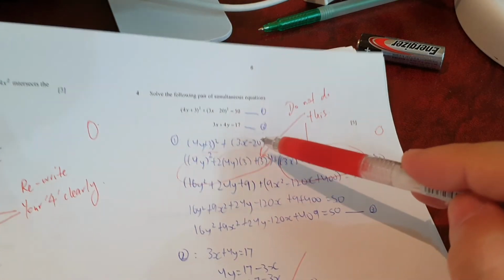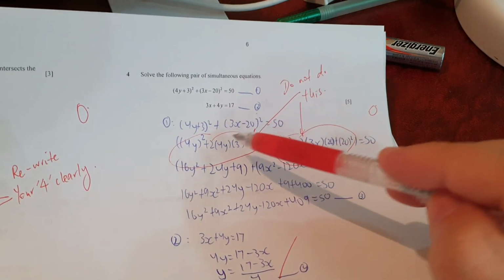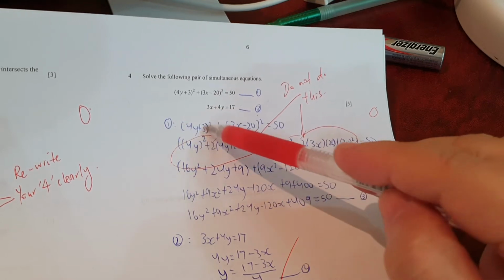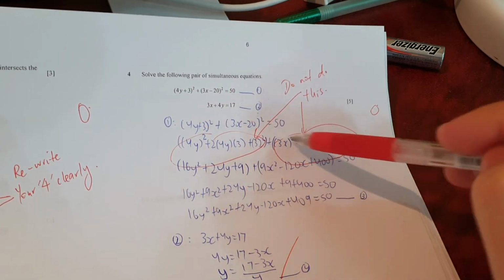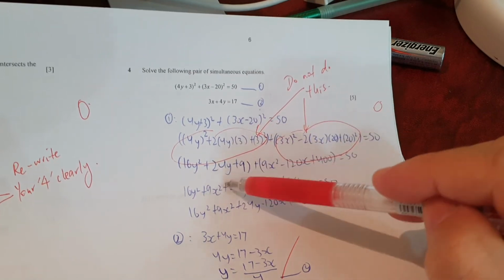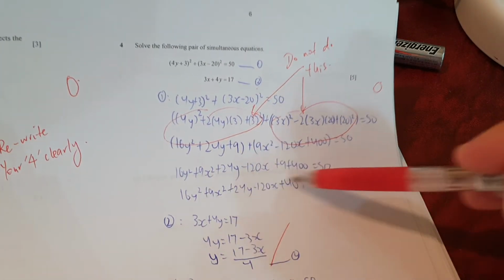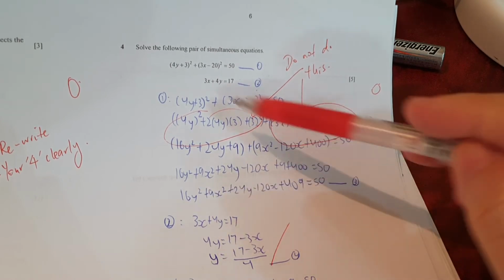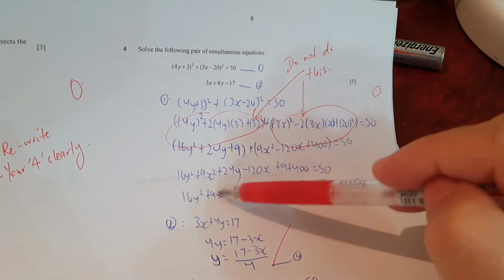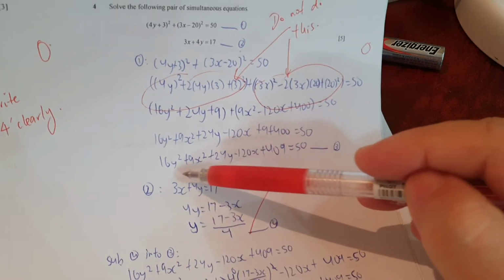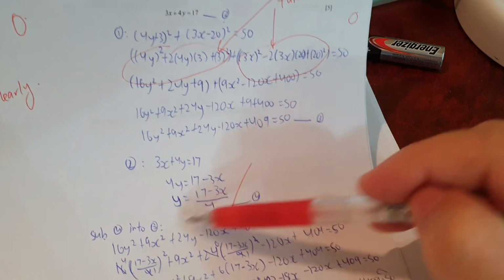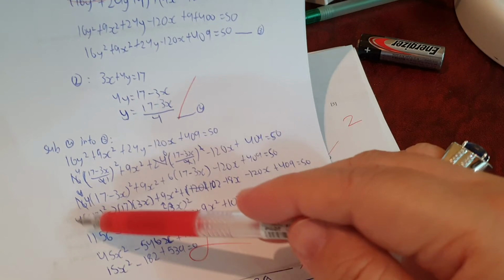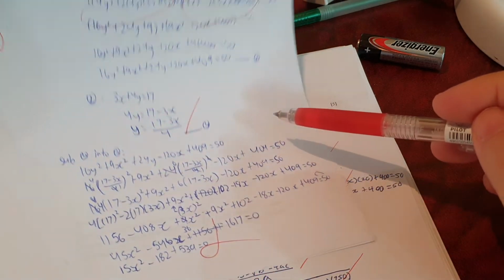Okay, and for this particular student, a very hardworking student, what he did was expand this term, expand this, and then the problem is that he ended up with x and y. So simultaneous equation, you cannot have x and y. You won't be able to solve. Of course, there was an attempt later to make y the subject and then substitute in. But you see how complicated the whole thing is?